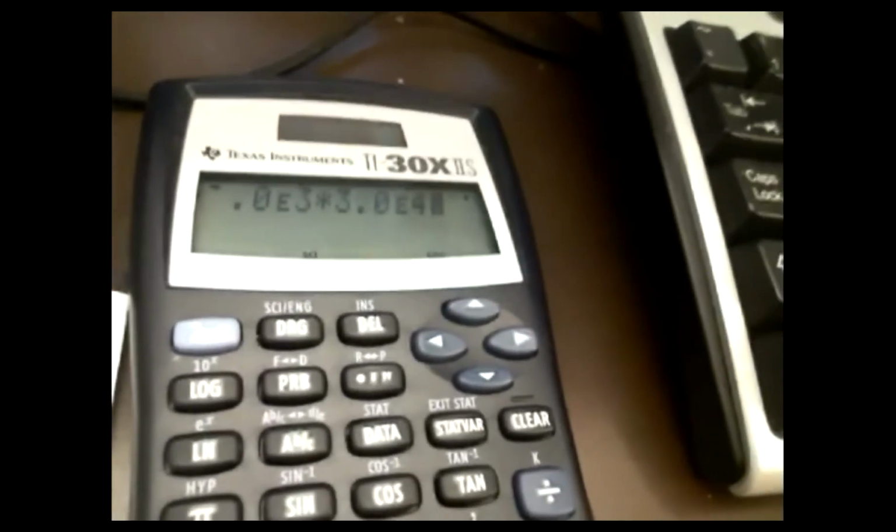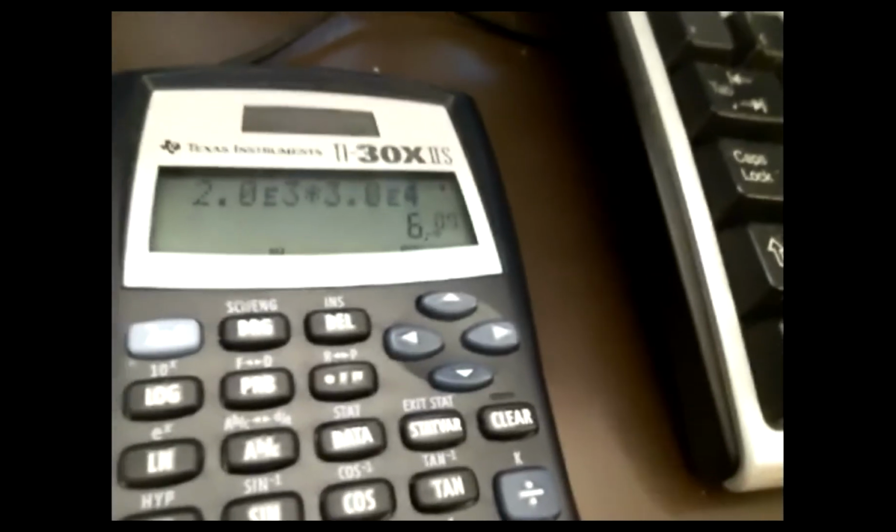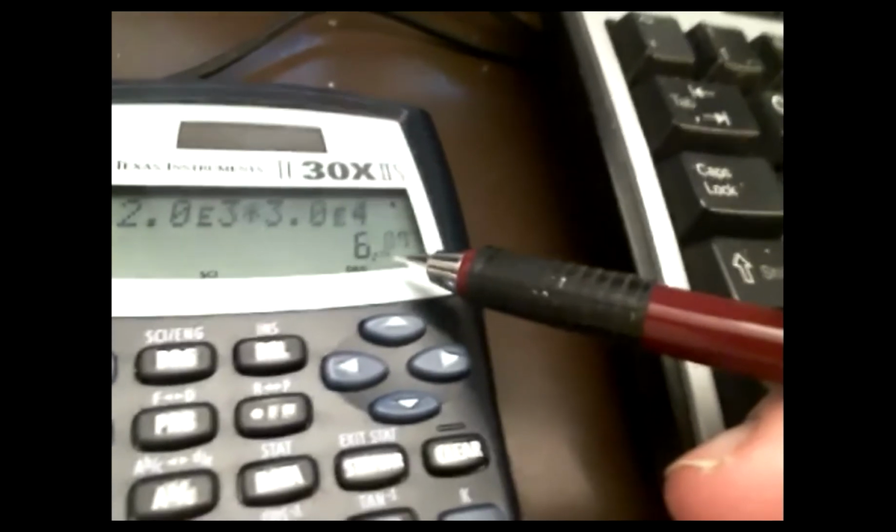I'm going to multiply it times 3.0, and now I want to do 10 to the fourth. How do I do that? Blue key, second key, EE, and I'll hit my 4, and notice it's 3.0 times 10 to the fourth. That E means times 10 to the power after the E, which is 4. I'll hit enter, and now you'll see right here I have 6, and then in very tiny letters, I don't know if you can make it out, x10, and then 07. So that would be 6 times 10 to the 7th. Actually, this would be 6.0, but zeros after a decimal, when there's nothing else, your calculator, at least mine, doesn't show.